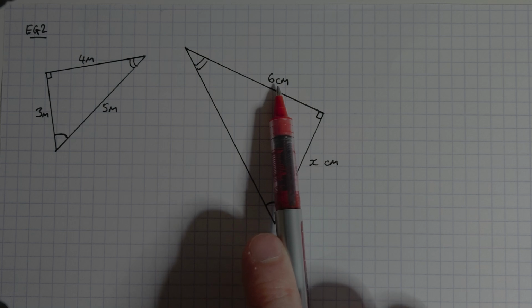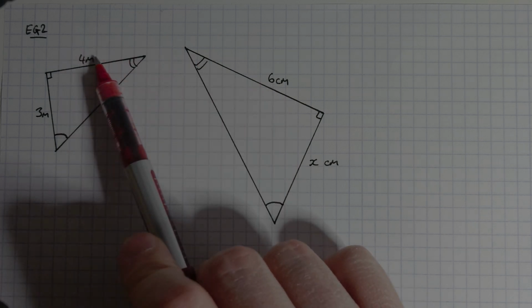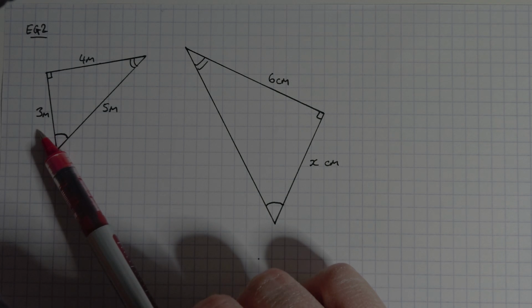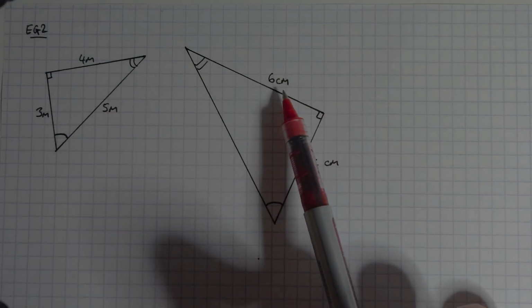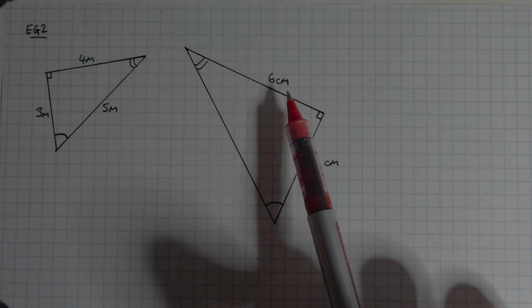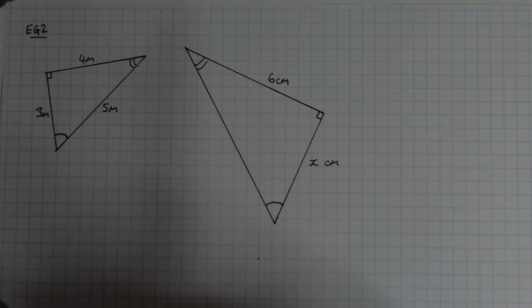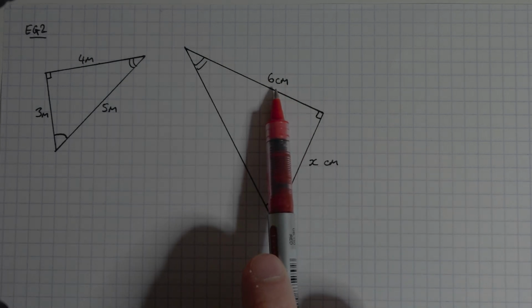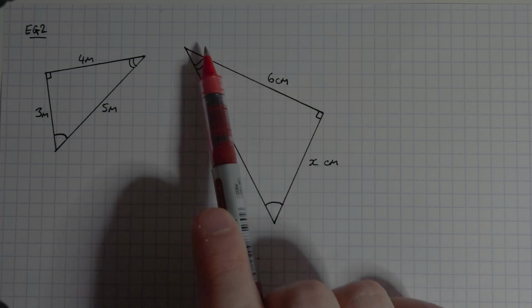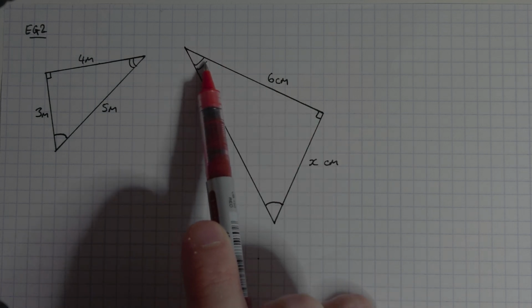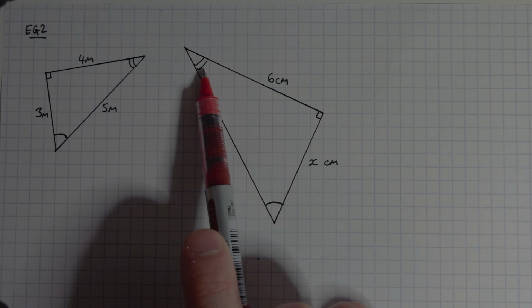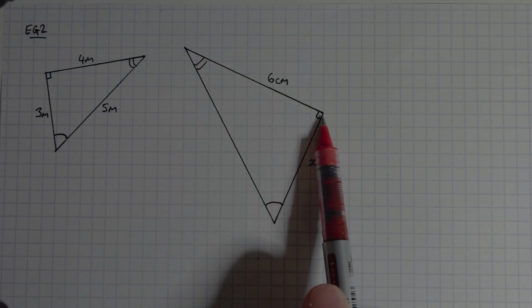Okay, this length of 6, should I divide it by 4? Should I divide it by 3? Should I divide it by 5? So the first thing is you've got to figure out, well, what does this even correspond to? That's where these markings help us. So the 6 that we know on the big triangle, that's the length that goes between the angle that's marked with a double arc to the angle that's marked with the right angle symbol.